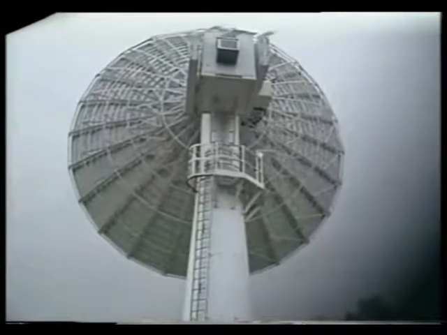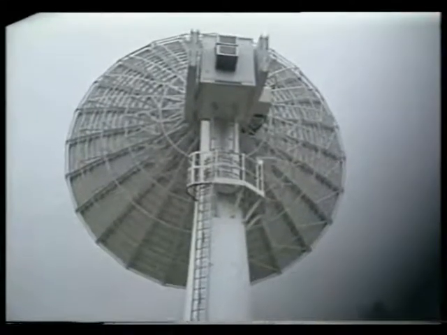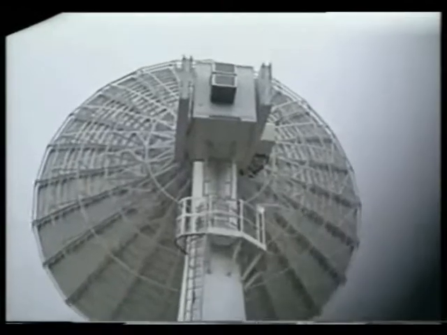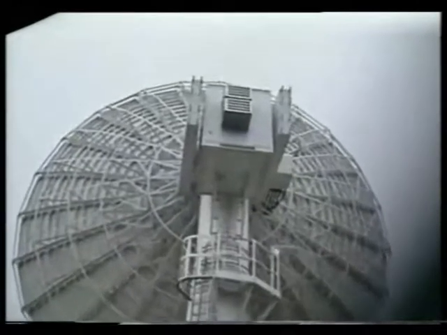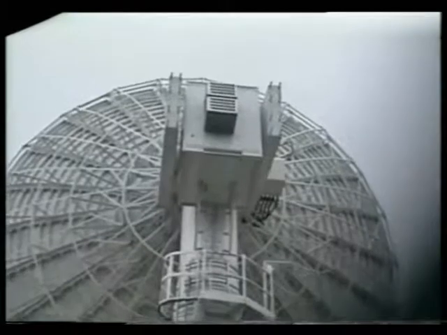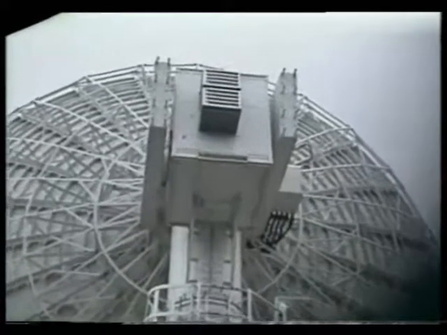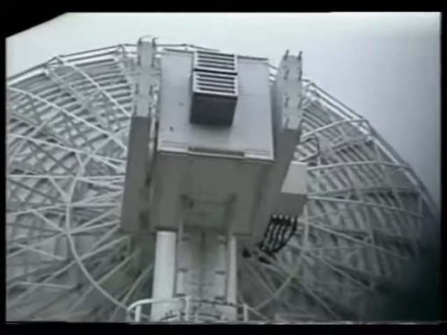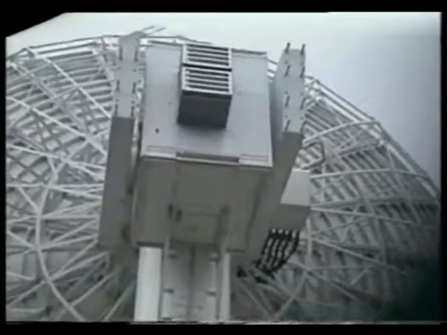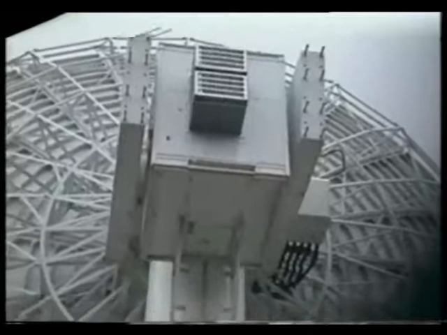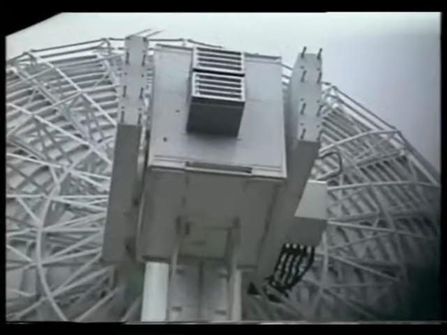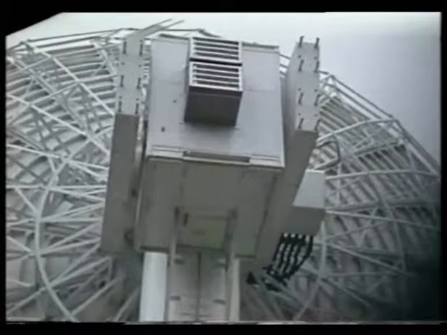The house on the back of the dish contains the receivers, the low noise amplifiers which amplify the 4 gig signals. You'll see 2 air conditioners there. They're redundant units to maintain the hot end of the thermoelectric cooling at a reasonable temperature so that the low end can be at its 55 degree Kelvin operating temperature.